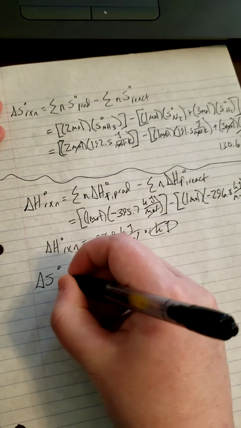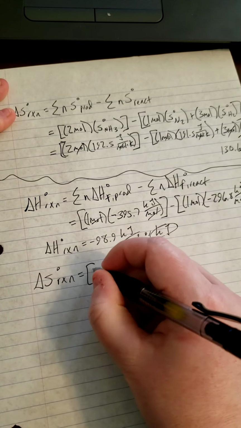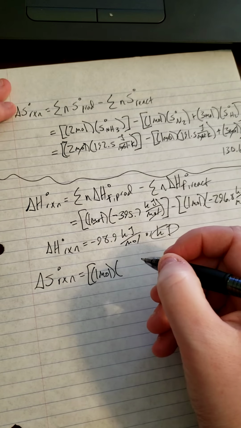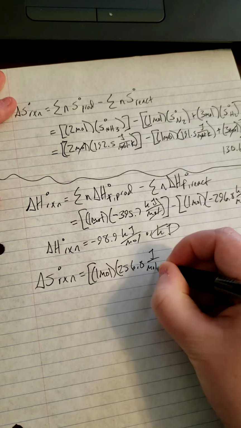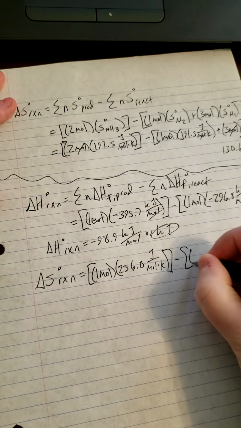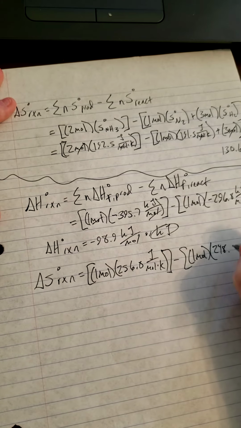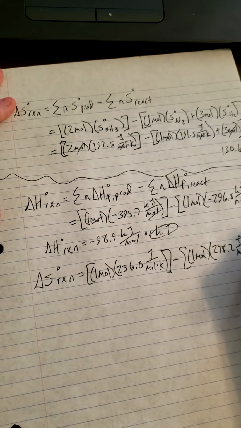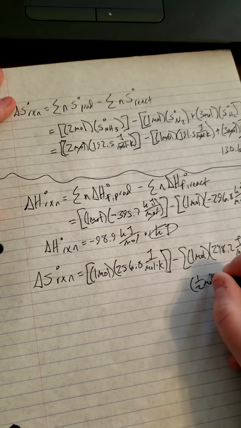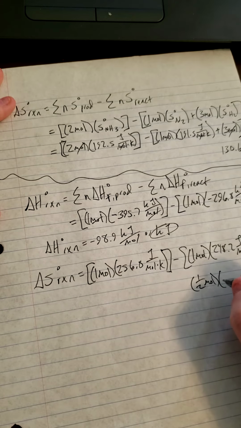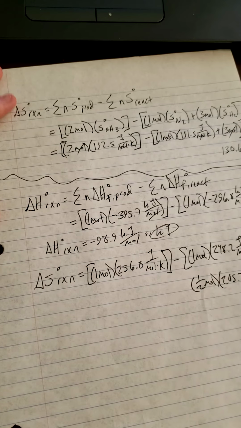All right, so now let's do delta S naught reaction. It's basically the exact same thing, so I'm not going to write this again. But we have 1 mole of our product times its standard molar entropy, 256.8 joule per mole Kelvin, minus we have 1 mole of SO2 times 248.2 joule per mole Kelvin, plus we have a half mole of oxygen times its standard molar entropy, which is 205.2 joule per mole Kelvin.